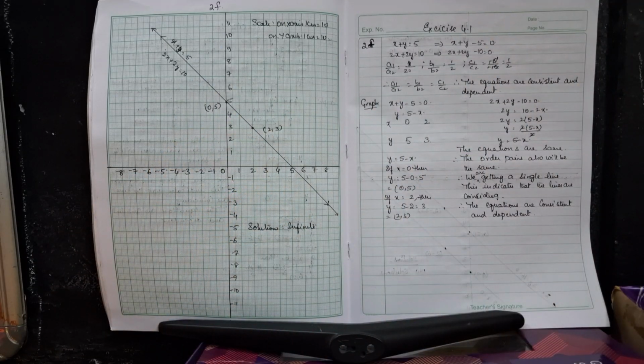I have written the equations, and you see on the x-axis 1 centimeter is 1 unit, and on the y-axis also 1 centimeter is 1 unit. So note it down, children.